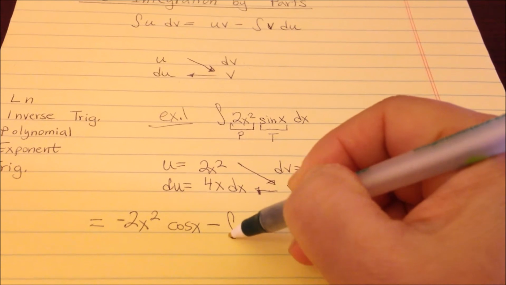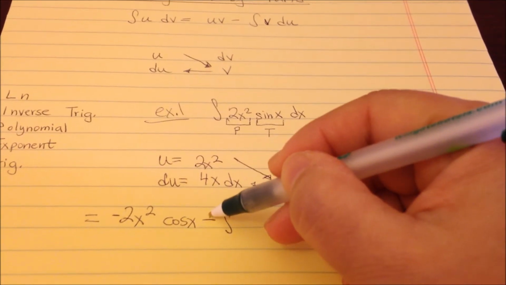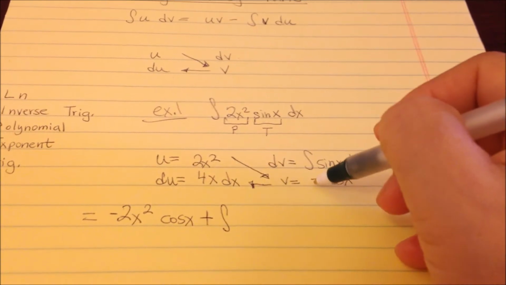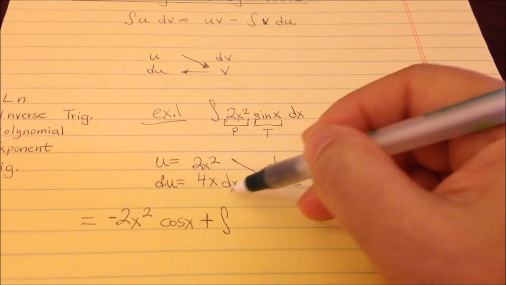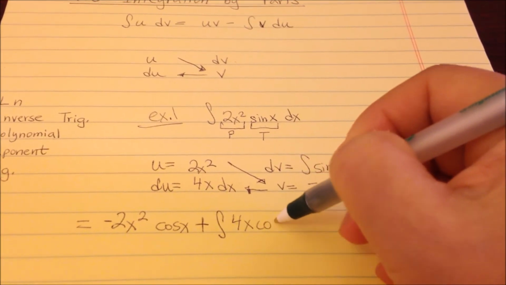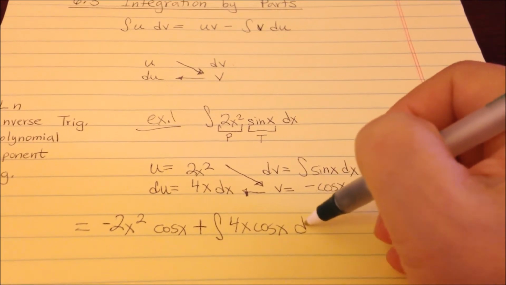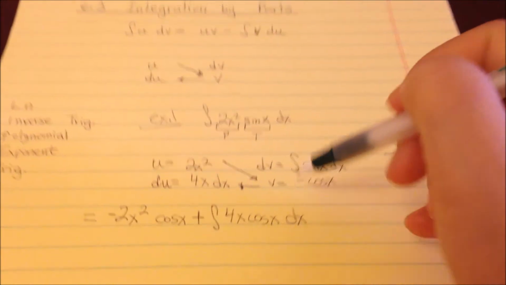The integration of, and then the next part. So again, this is the negative right there, so this is going to cause this to become positive, because negative times negative will make it positive. So then we multiply across or over right here. So we multiply over, so that's going to give us 4x times cosine x, and then that dx part right there is going to remind me to put the dx right there. Okay?